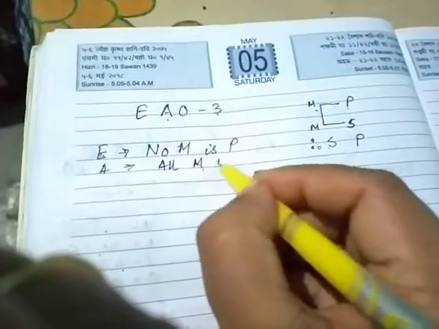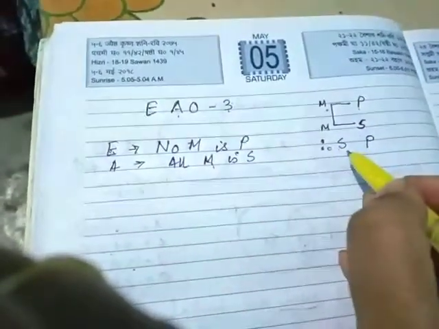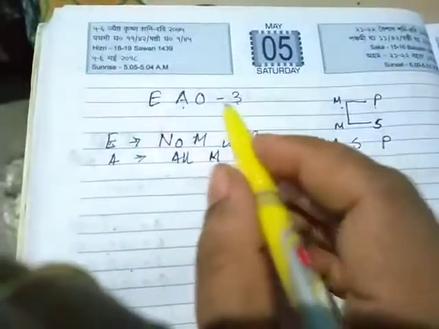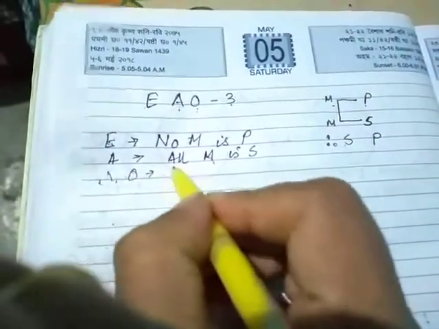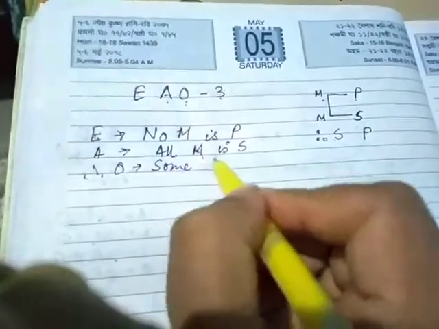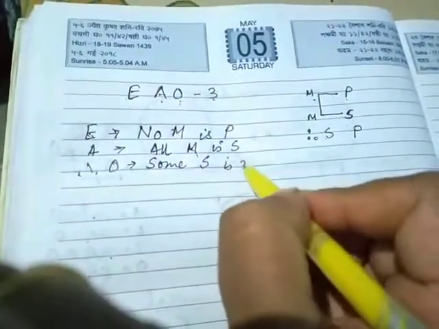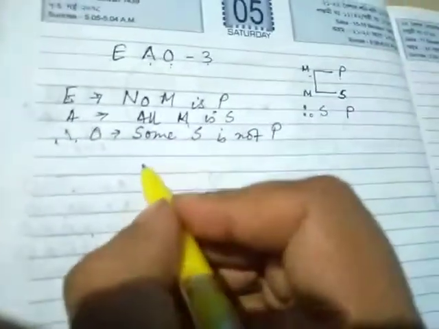So all M is S. And the third line is S P. That is, the conclusion is O. So O starts with "some" and it is a negative one: some S is not P. Okay. Now I will symbolize.